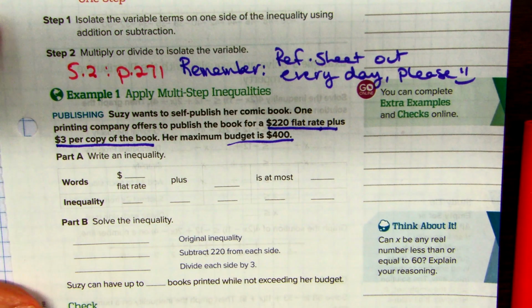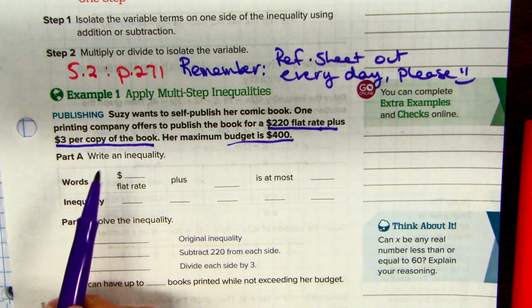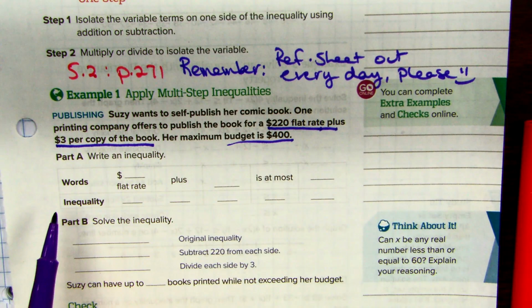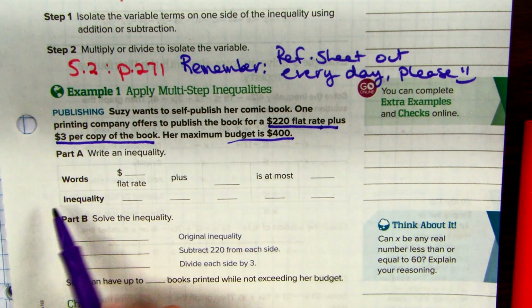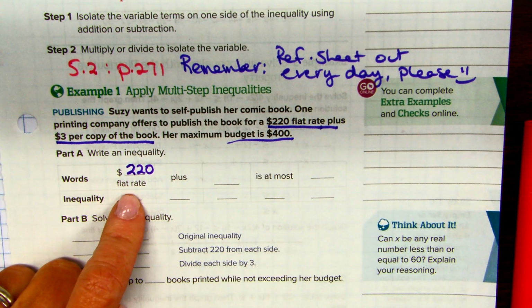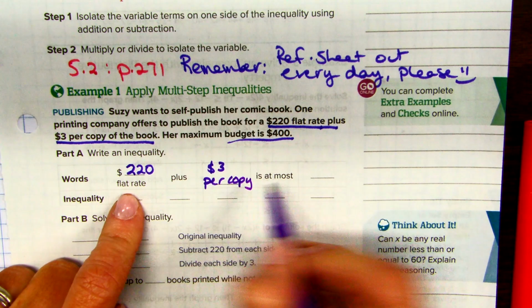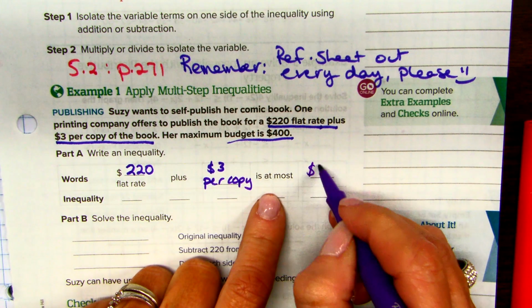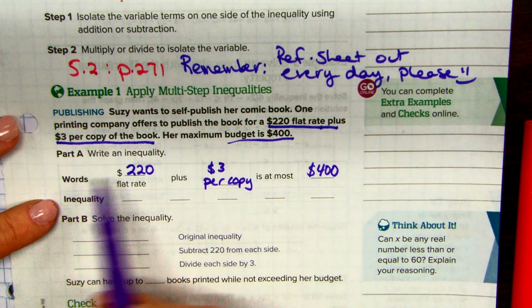Okay. So what we don't know is how many copies of the book she's going to publish. So it's like a Kinko's. Let's just think of it like that, or Office Depot. They're going to say, we will do the job for you for $220, and then for every copy of the comic book that you want printed, you have to pay an additional $3. Okay? So that flat rate of $220 gets paid no matter what. Plus $3 per copy is at most $400, right? At most, meaning you can go all the way up to $400, but not any more. Another way of saying maximum, right? So that's what it was in words.